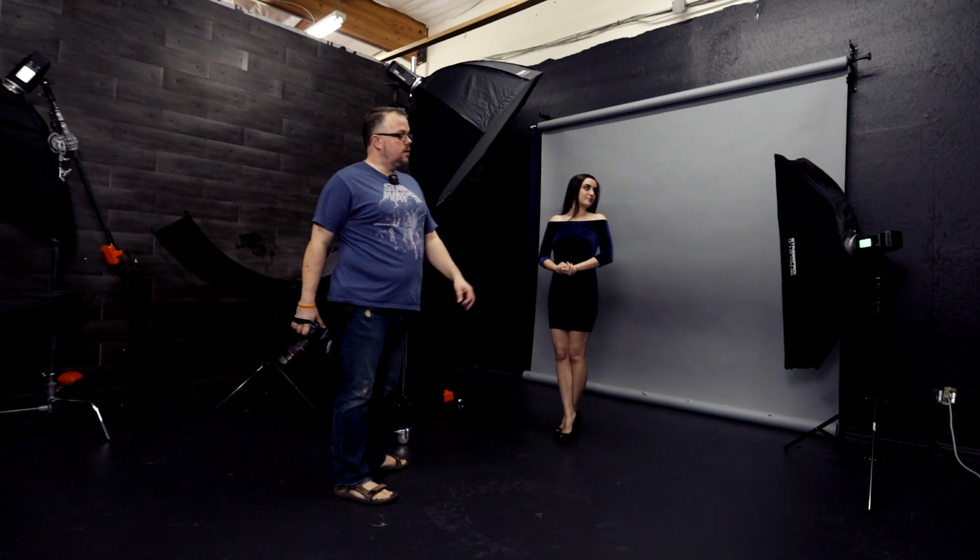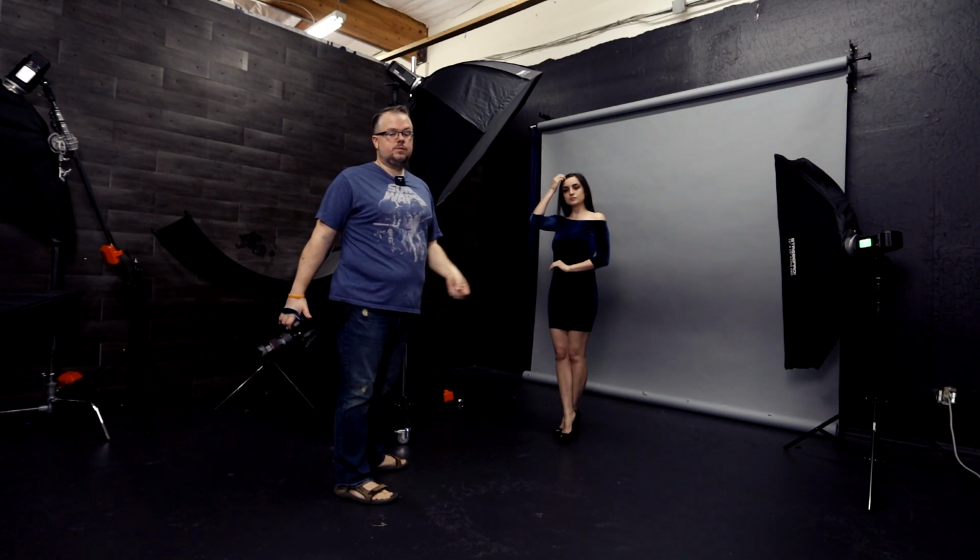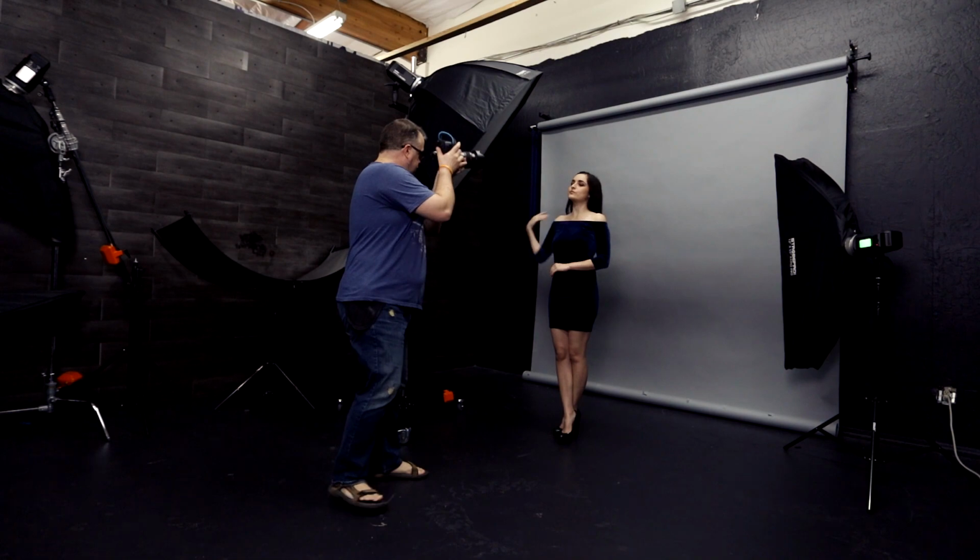So I've metered this light in the background to make sure that it's going to be firing at f5.6. I would have to set my camera to f5.6 to be able to get enough light from that, which means it's going to be minimal. Here we go.